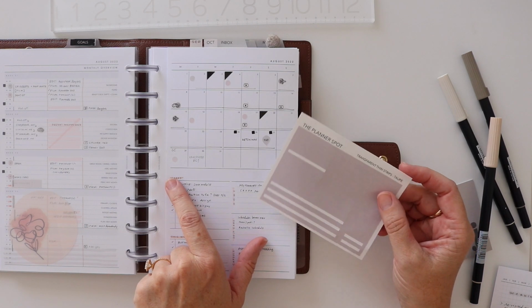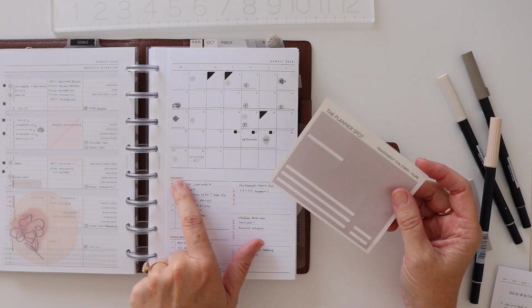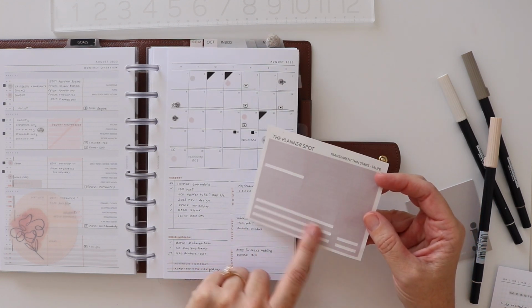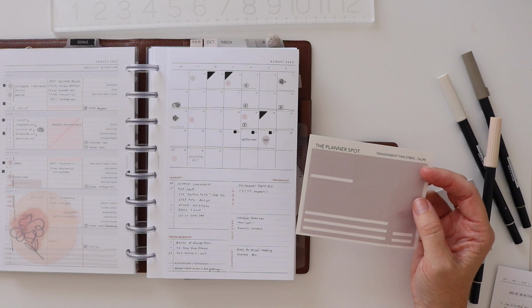I've also seen people use something like this to just cut and highlight words in their planner. So there's a lot of things you can do with these, but I really love using them to mark events that cross across several days.